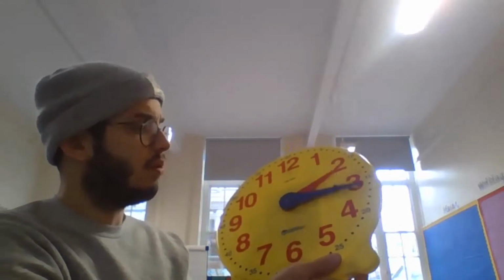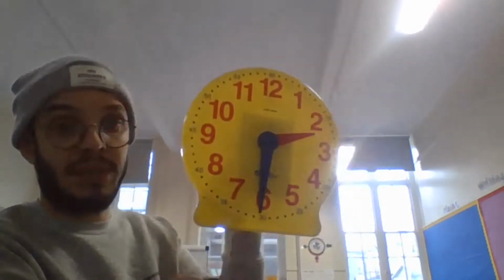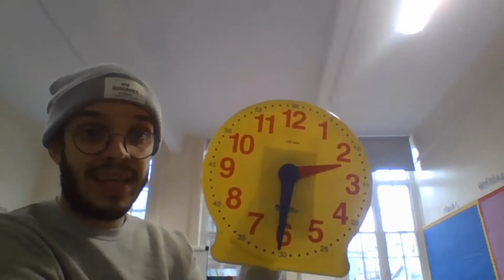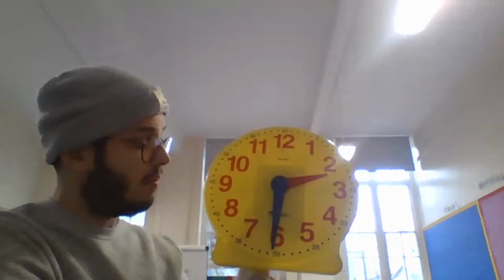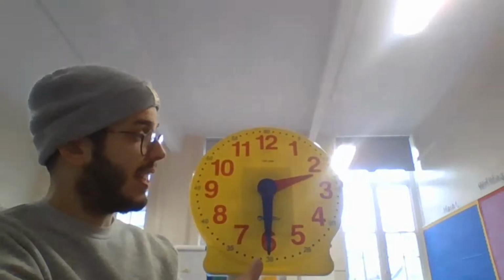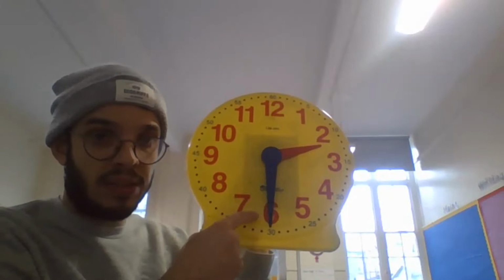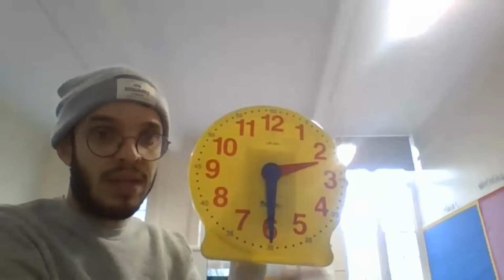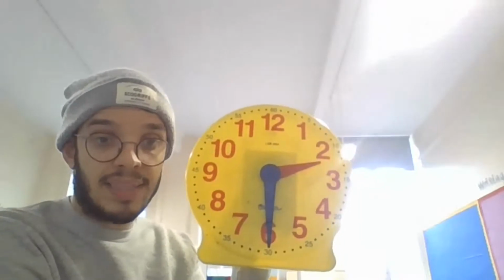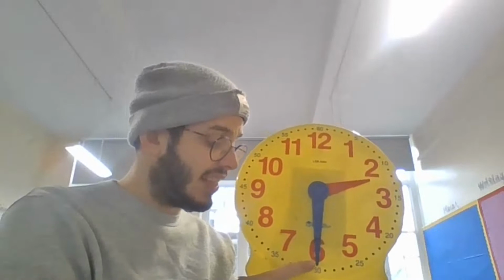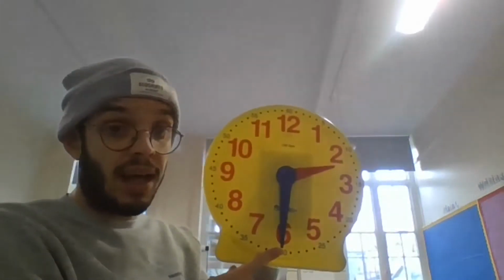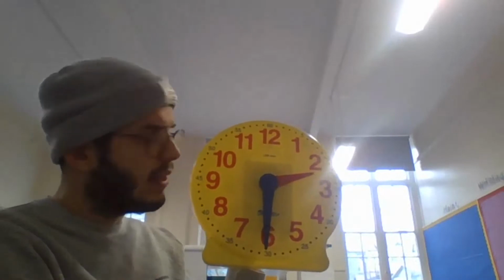We also have some other important ones. When the minute hand is pointing directly at the 6, we can say it is half past the hour, or 30 minutes past the hour. When the long minute hand points directly at the 6 on the hour scale, it is half past the hour. When the minute hand points directly at the 6, we say it is half past the hour. So here, I can tell it is half past the hour.